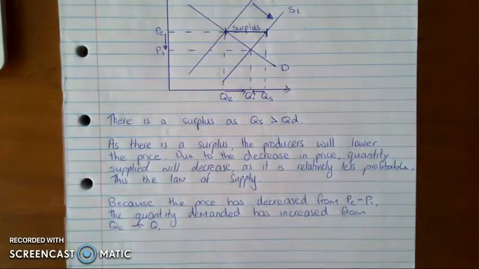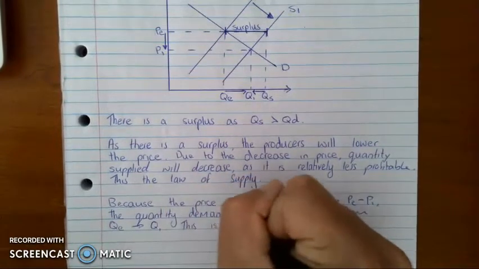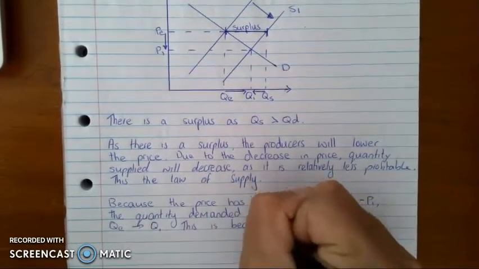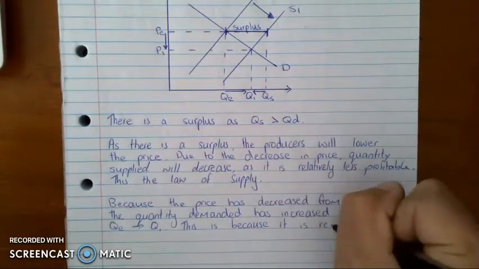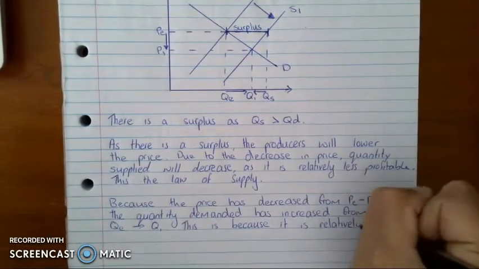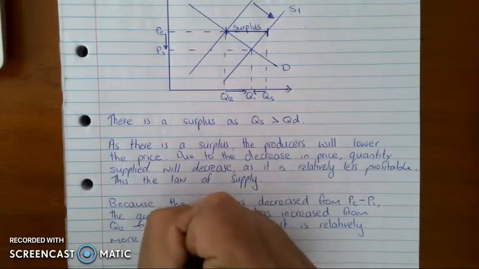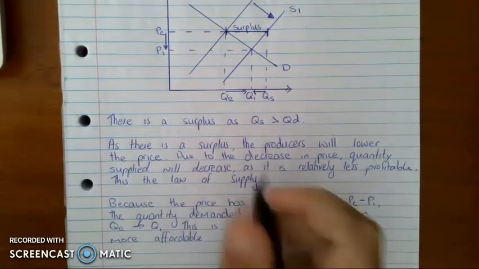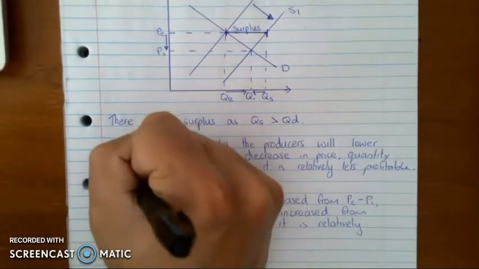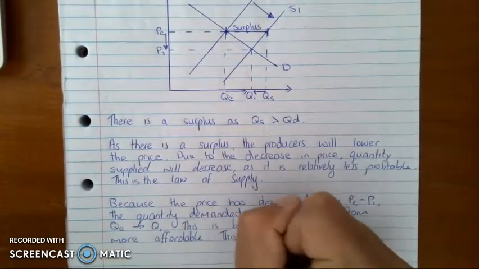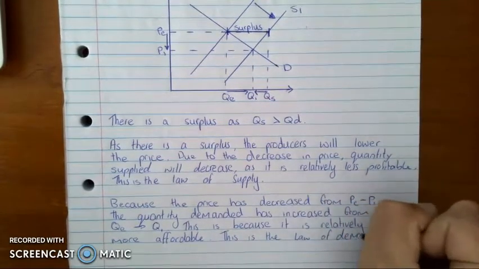Okay, so why does this happen? This is because it is relatively more affordable. This is the law of demand.